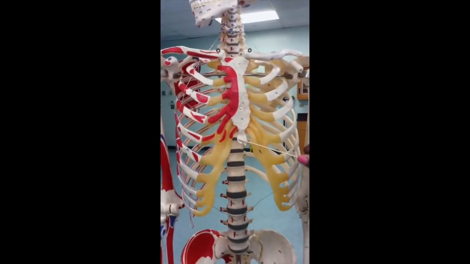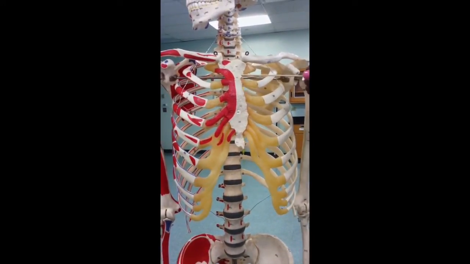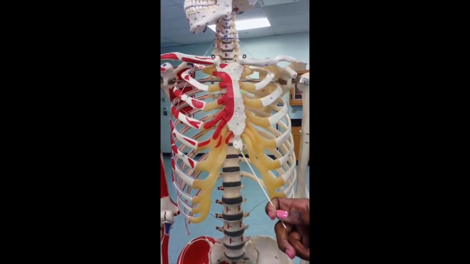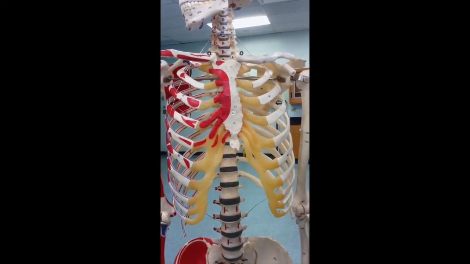This is the sternum right here. The head of the sternum is the manubrium. Here's the body. And this little piece at the bottom is called the xiphoid process.